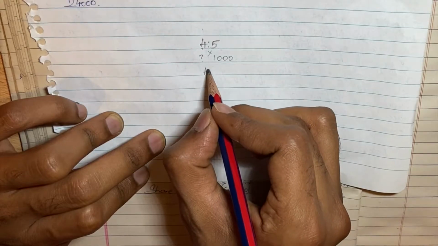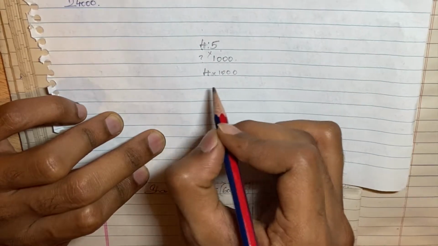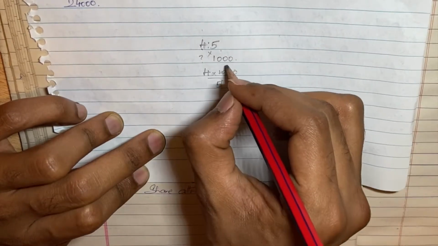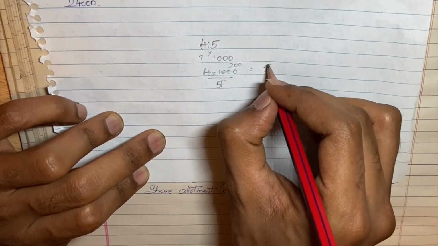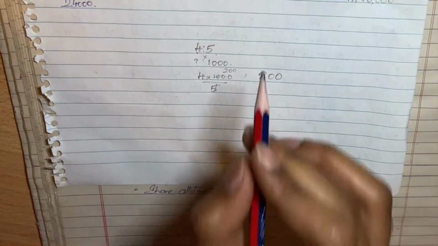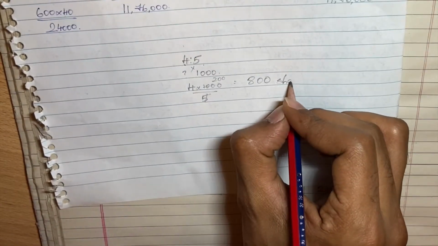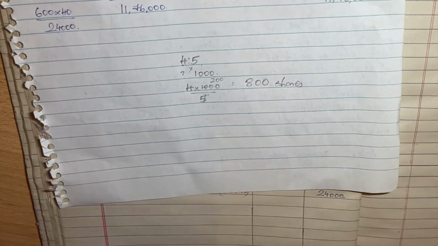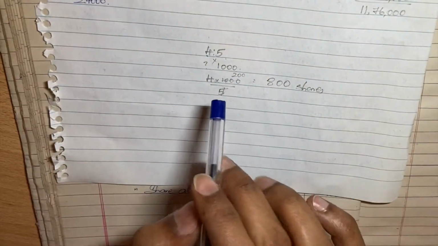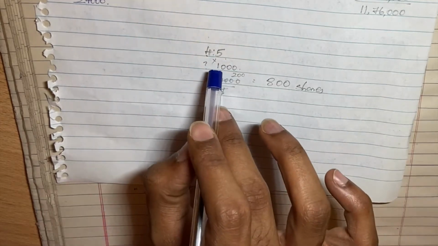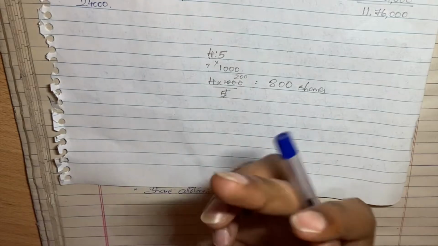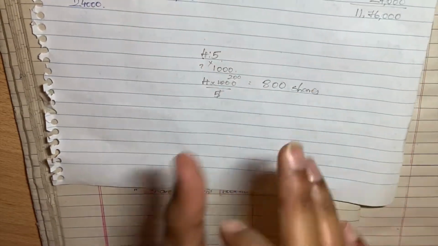So 4 into 1,000 divided by 5. So how much do we get? 800. So Anusha was allotted only 800 shares. So now this is what we'll have to look at moving forward. Okay, so understand, there was pro rata allotment, so if she applied for 1,000, only 800 shares were allotted to her. So all the entries we make in future must be for only 800 shares.